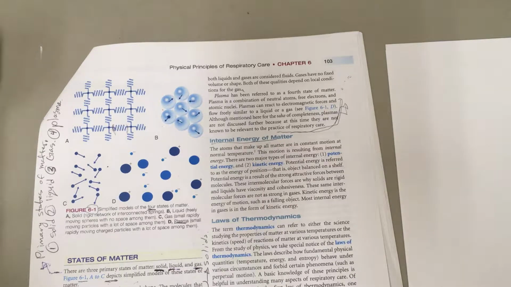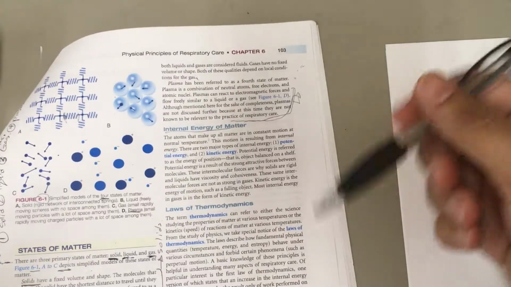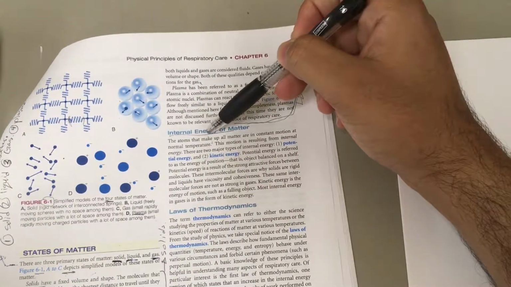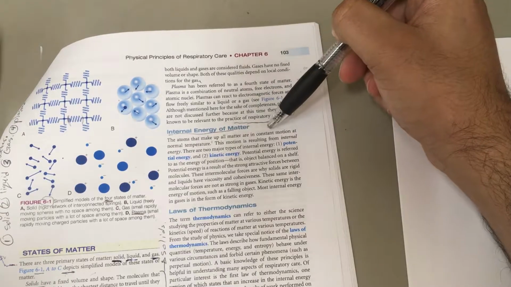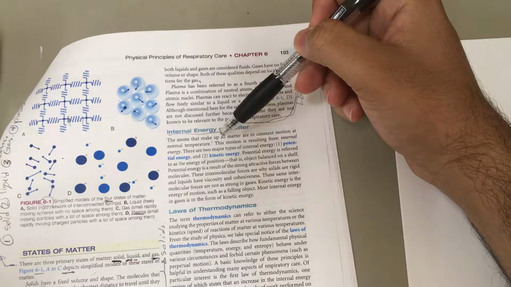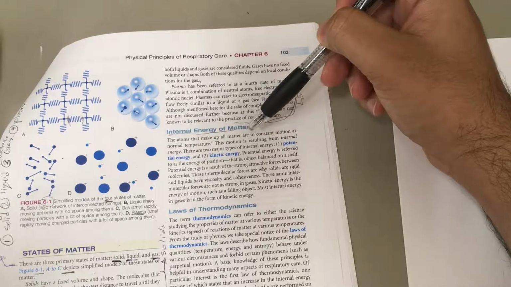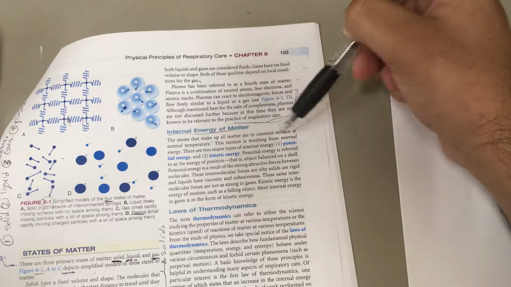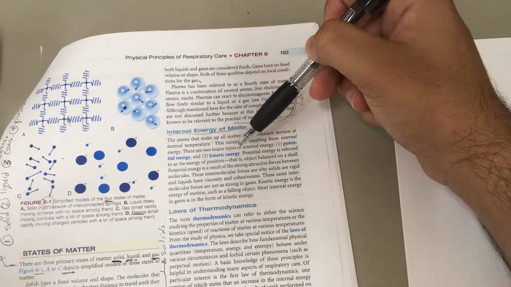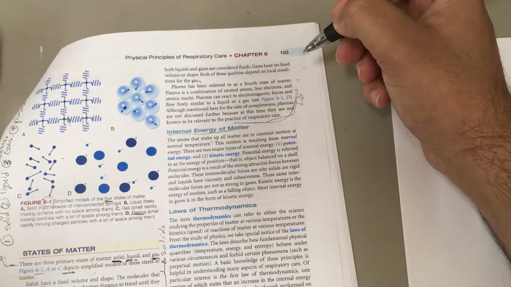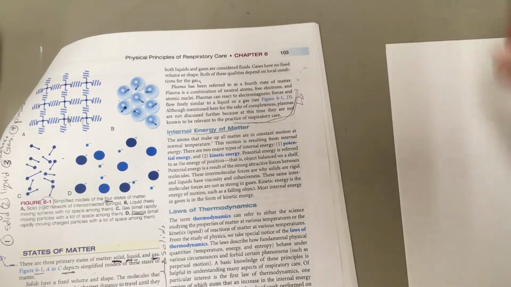So again, if I were studying, I would continue from here. Internal energy of matter: the atoms that make up all matter are in constant motion at their normal temperature. This motion is derived from internal energy. There are two major types of internal energy: potential energy and kinetic energy. So the first thing you do is understand that there are two types of energy.